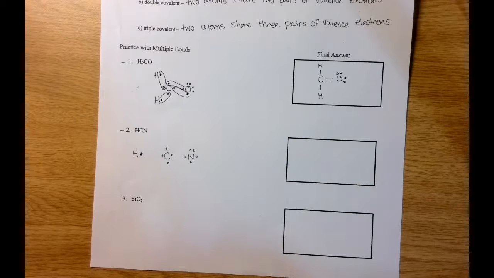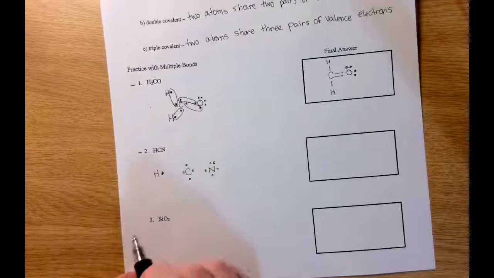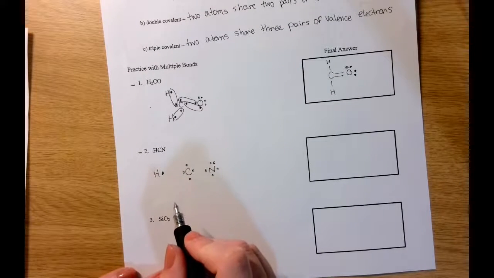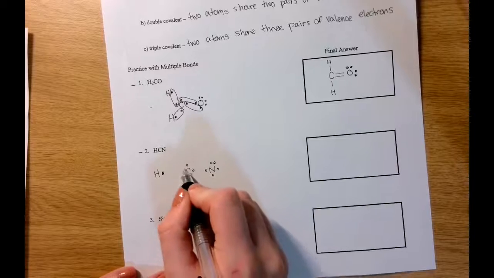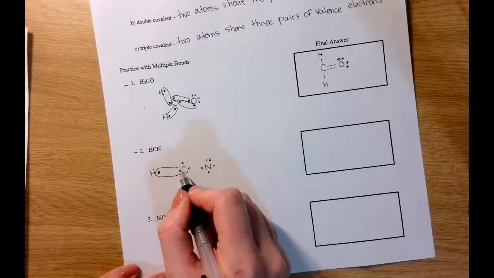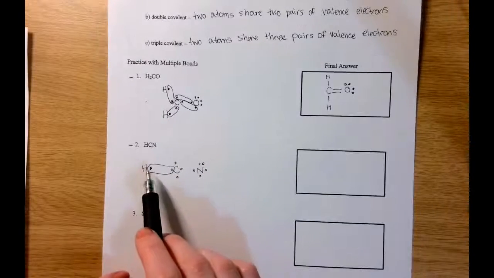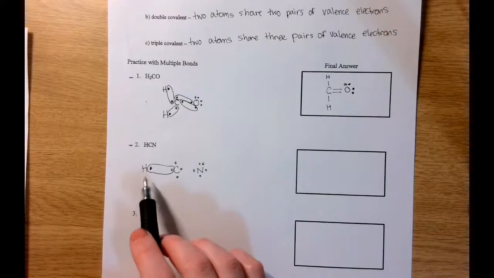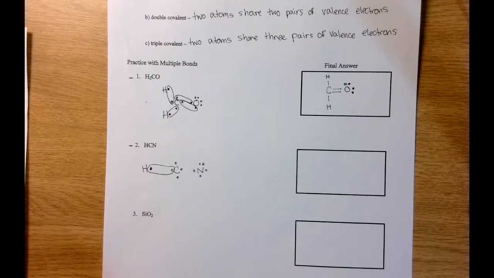It has 5, so it needs 3 more valence electrons. What hydrogen typically does is form a single covalent bond, like we've seen. So we're going to have a bond here between hydrogen and carbon. Hydrogen is now happy. It has 2 valence electrons in its valence shell, which is the first orbital.